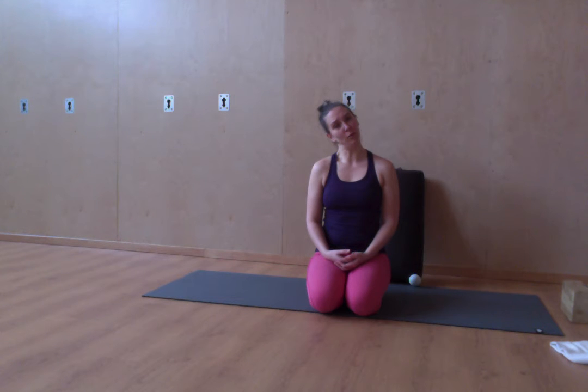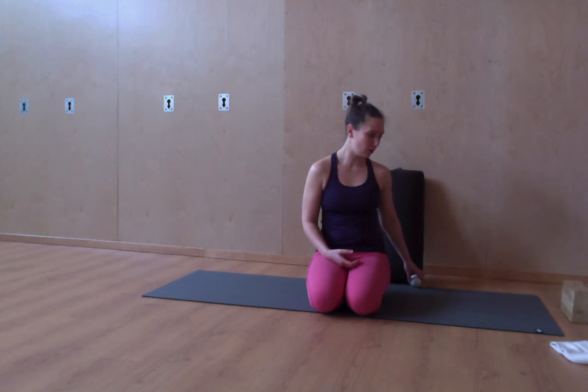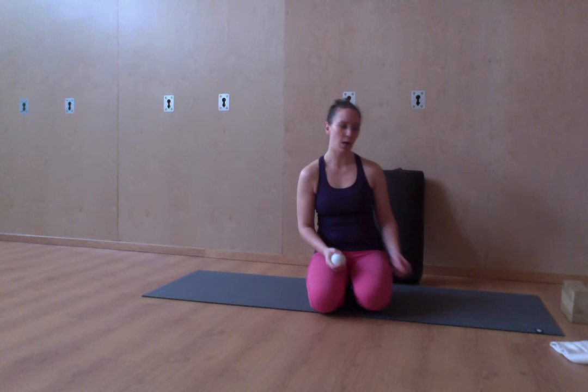Notice if there's any change, if it feels a little longer, if you have more range of motion, there's any change at all, if the really tight side kind of loosened up a little bit. So we're just always observing throughout our practice what's happening to the body and the breath.